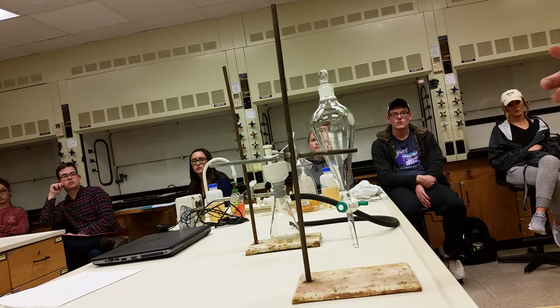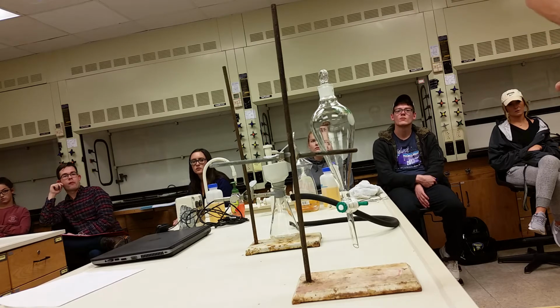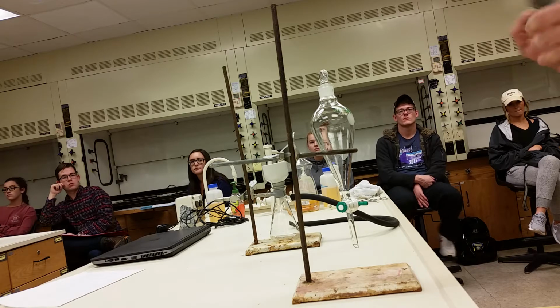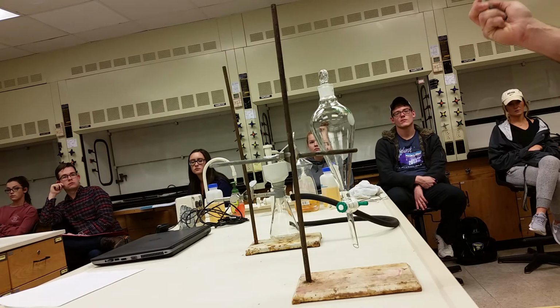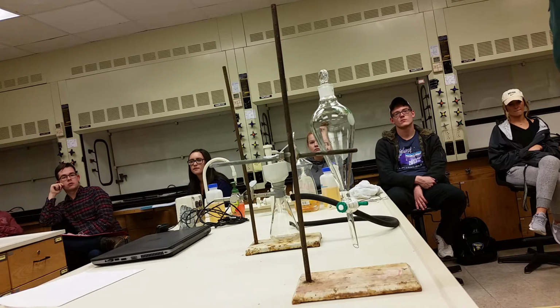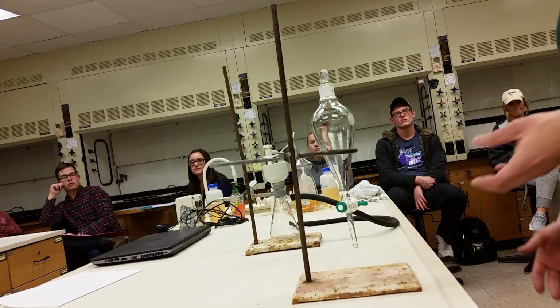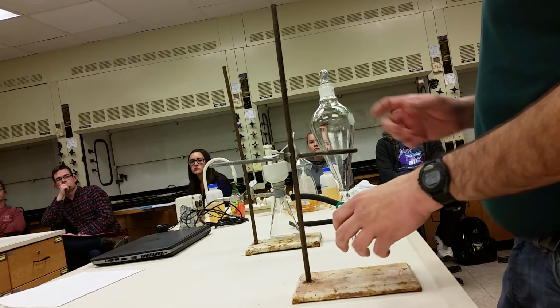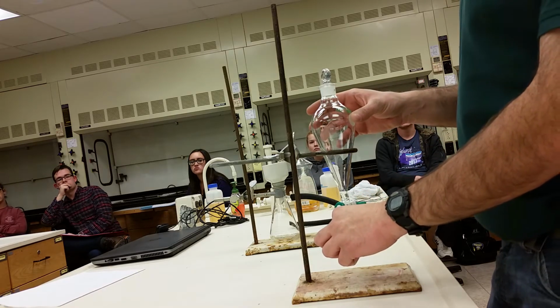It's sort of like a Goldilocks story. Okay? Can't be too small, can't be too large, it has to be the right size to hold your separatory funnel. Connect this to the ring stand. Leave yourself space so you can get a 125 milliliter Erlenmeyer flask underneath the separatory funnel.